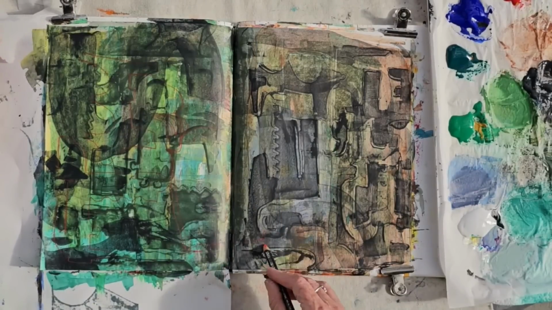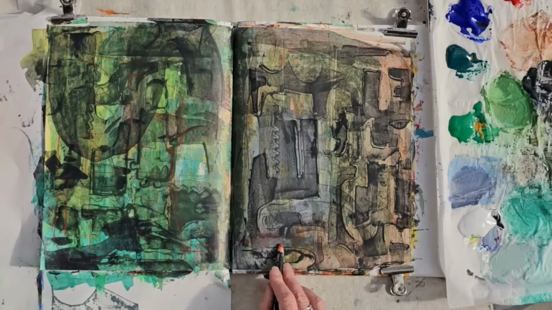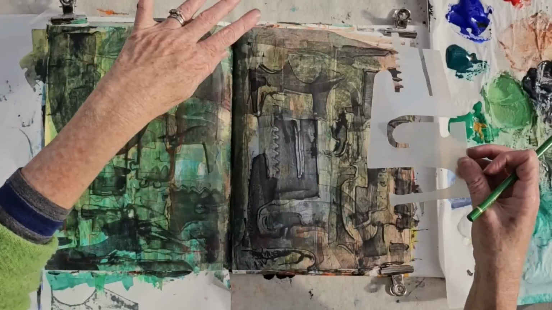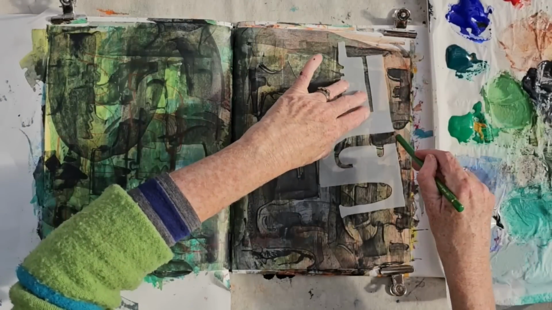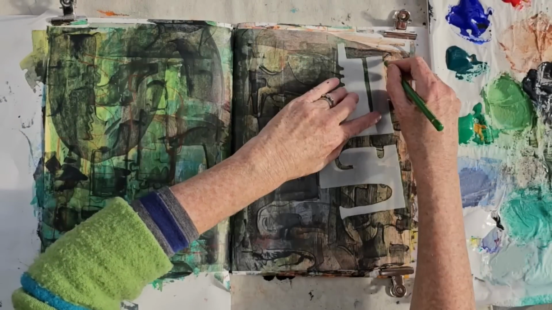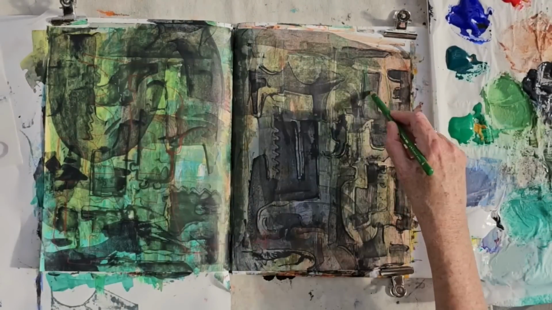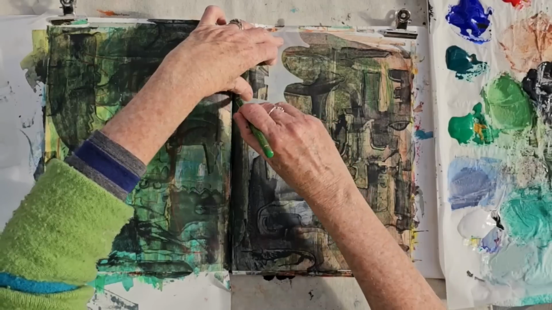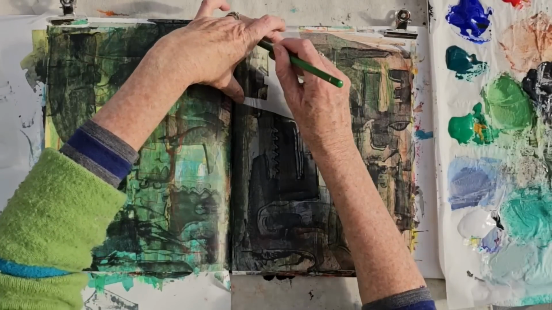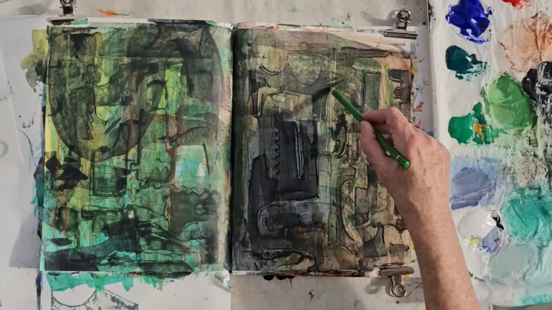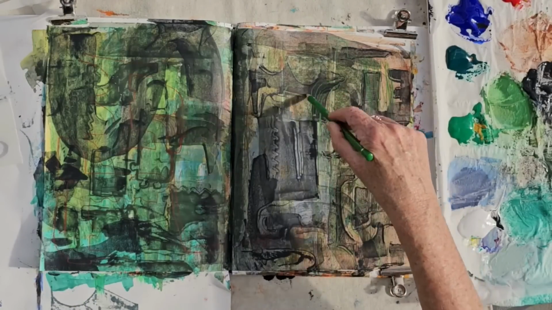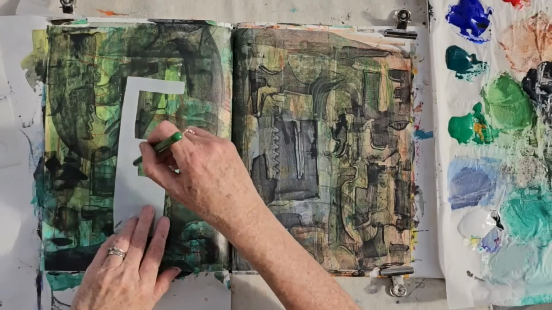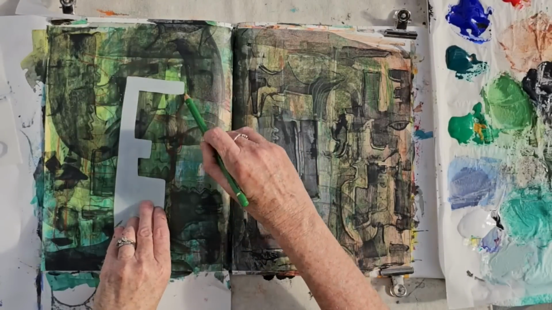I'm just drawing freely here, but following similar types of shapes using these stencils so that there's some resemblance of shape, but also filling in spaces with more free drawing, just to get some linear effects happening here on the paper.